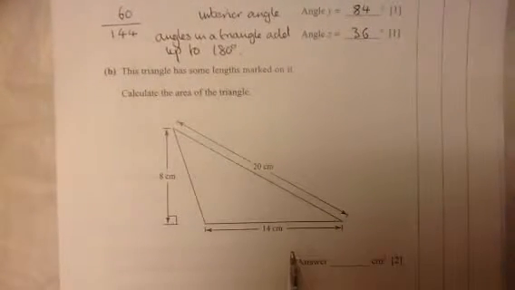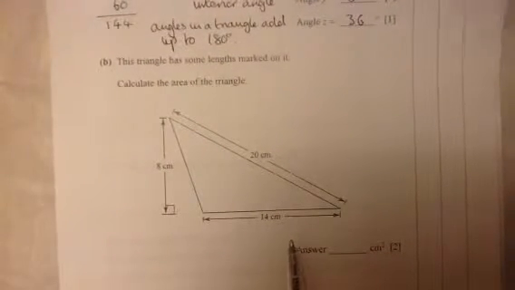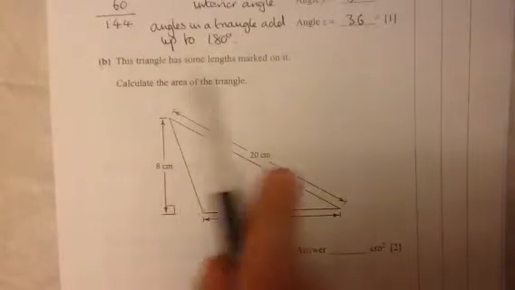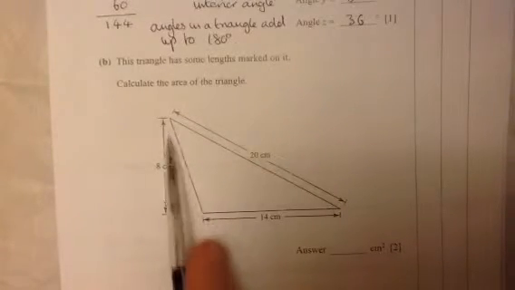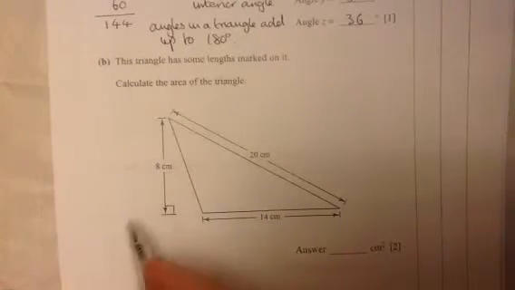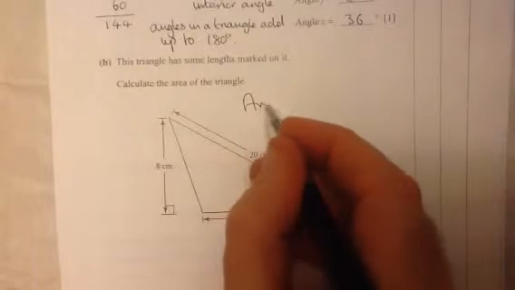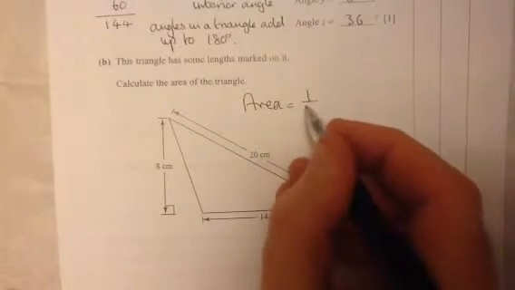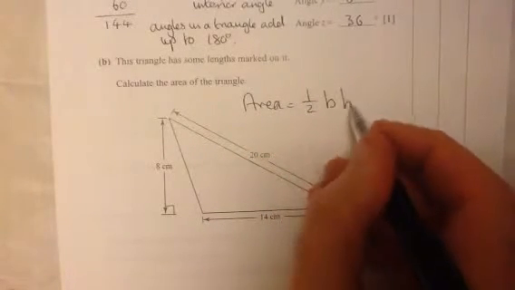Okay, now, in the next question then, the triangle has some lengths marked on it. So there's an 8 here, there's a 14 and a 20. Calculate the area of the triangle. Okay, so the area of a triangle, I'm sure we all know, is half the base by the height.